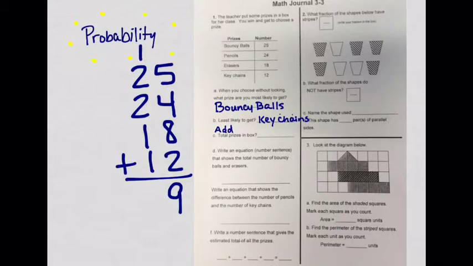Carry my 1. 1 plus 2 is 3. Plus 2 is 5. Plus 1 is 6. Plus another 1 is 7. So 79 prizes is our total number of prizes in the box.